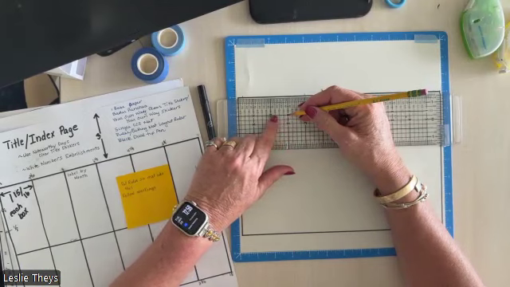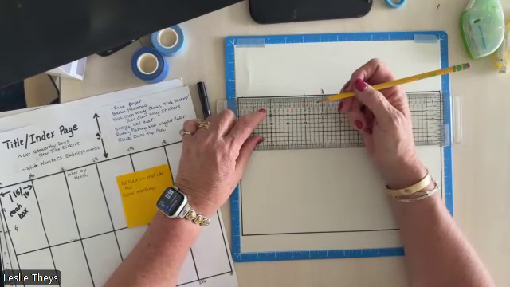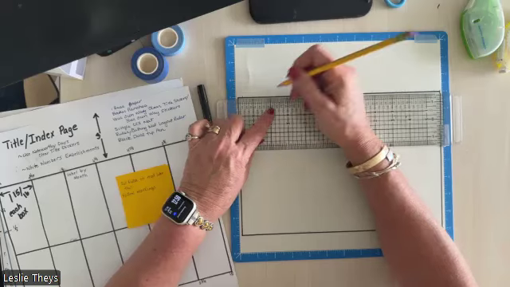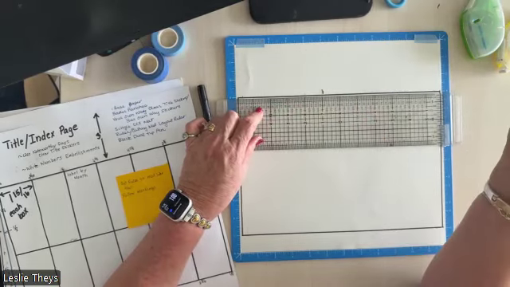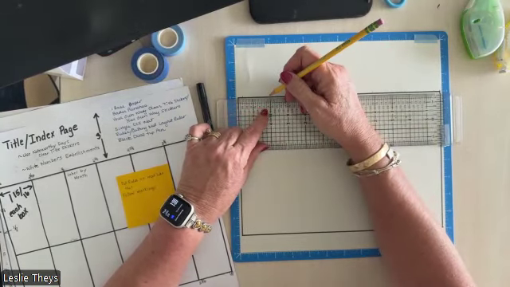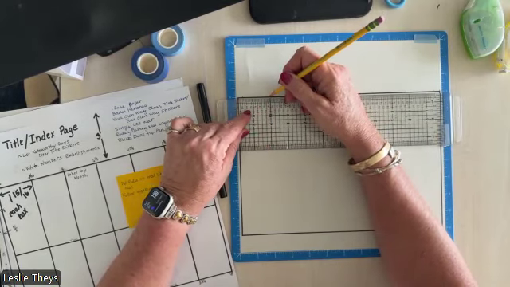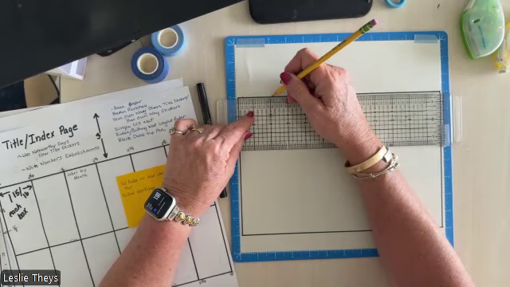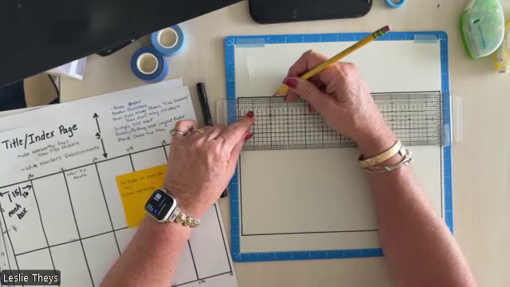So that is going to be 15/16, somewhere in here. And we do 15/16 there. Okay, we're going to do it right there.